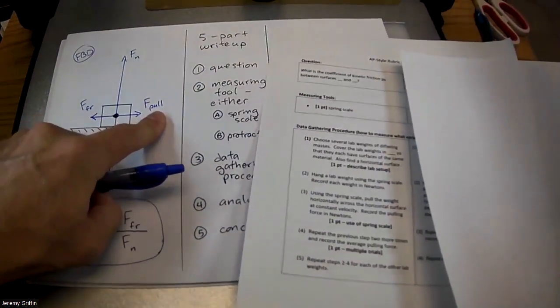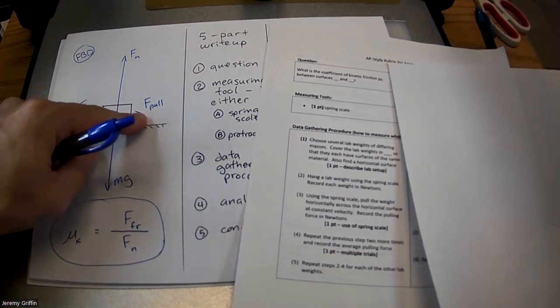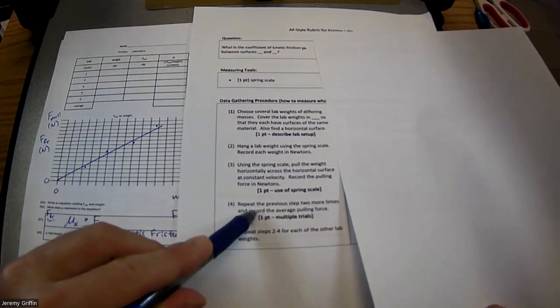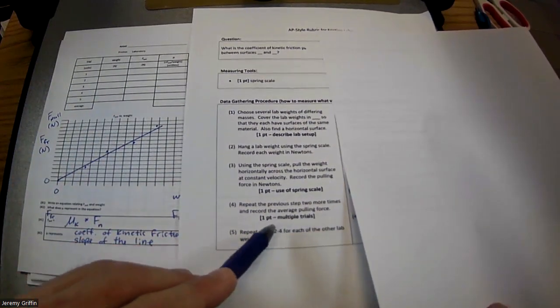You have to pull horizontally, because if you pull any other way, then the normal force wouldn't match the weight, right? So you have to pull horizontally. And you have to pull at constant velocity so that all the forces balance out and you have equilibrium, right? Okay, guys get it? Step 4, repeat the previous step 2 more times to record the average pulling force.